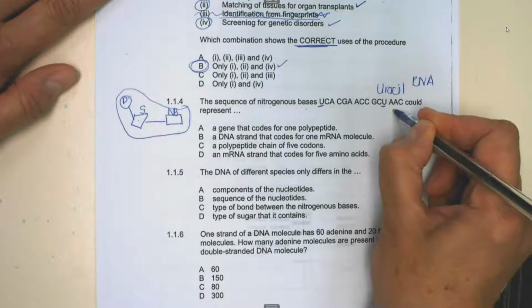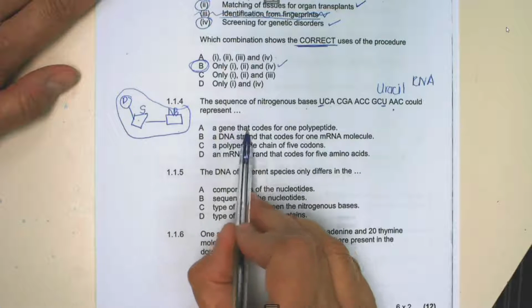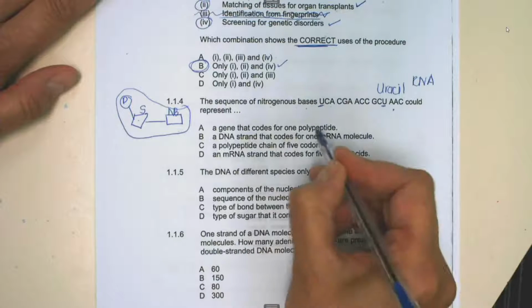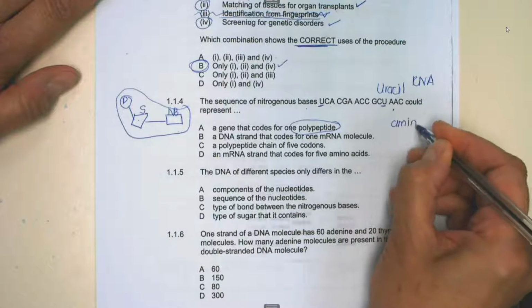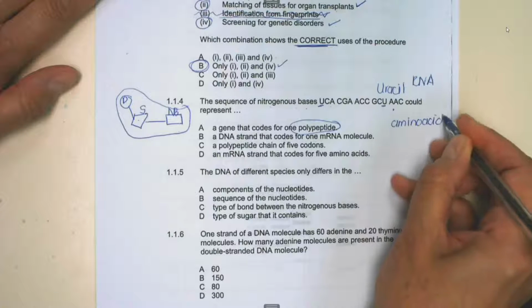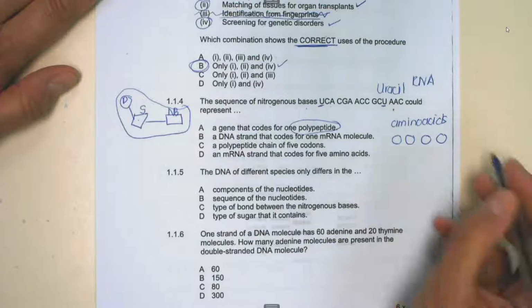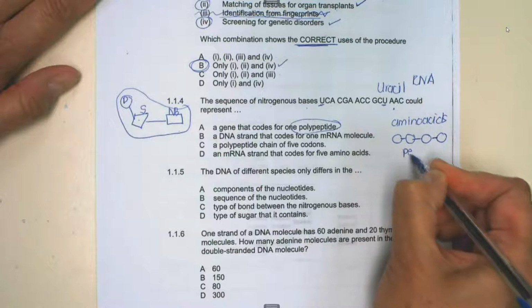Now I have to look at the possibilities. The first one, a gene that codes for one polypeptide. Now the moment I see polypeptide, I think about amino acids. Because when I have amino acids combining to form a protein, what do I have in between them? I have peptide bonds.